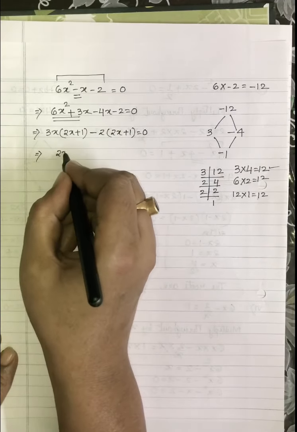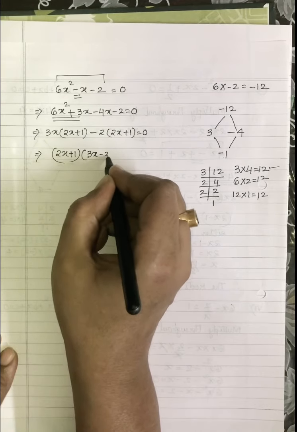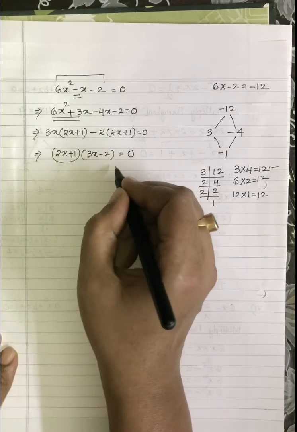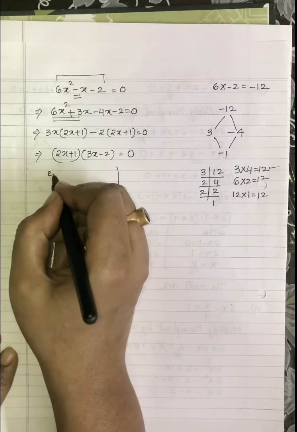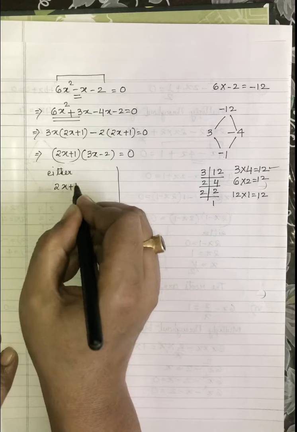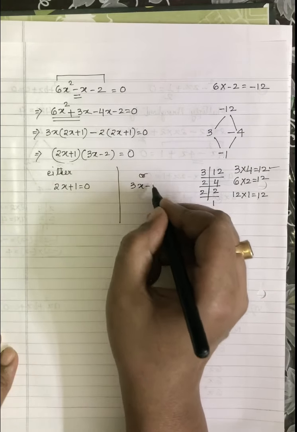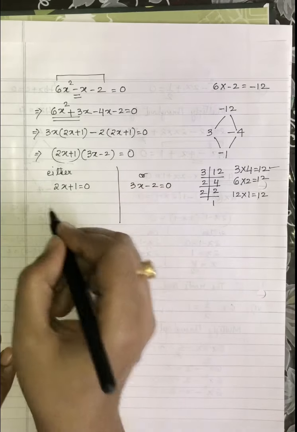Hence we get 2x plus 1 and 3x minus 2 is equal to 0. So either 2x plus 1 is equal to 0 or 3x minus 2 is equal to 0.